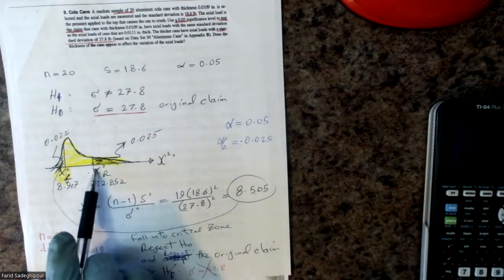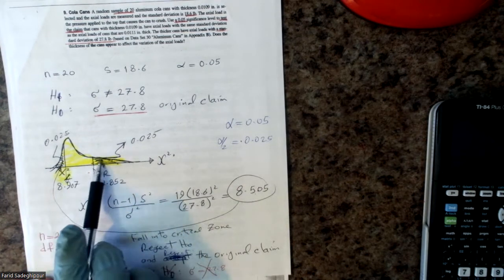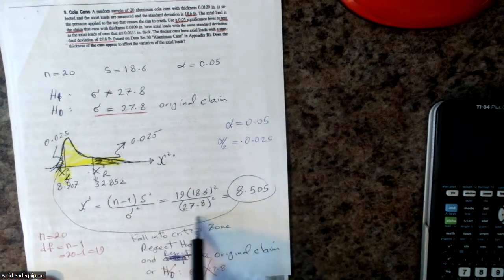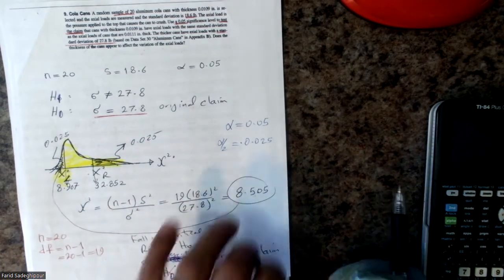So first we find these two points, and this is the good area, and these two are the critical areas. So if my number falls into one of the critical areas, then we reject H0.